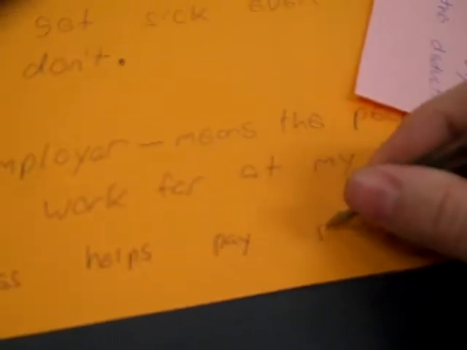Okay, now to find the percent, okay, the boss is going to help him, okay? So boss helps pay premium. So I take 100% minus 90%, and that's 10%.